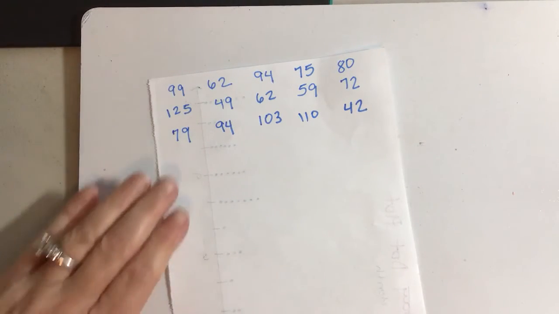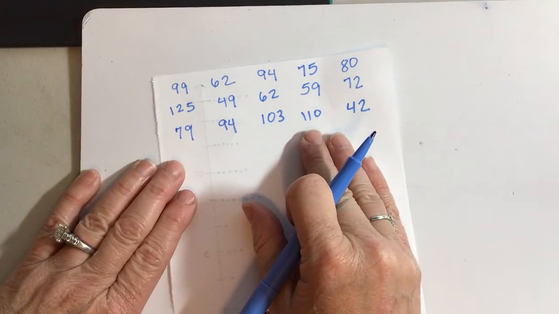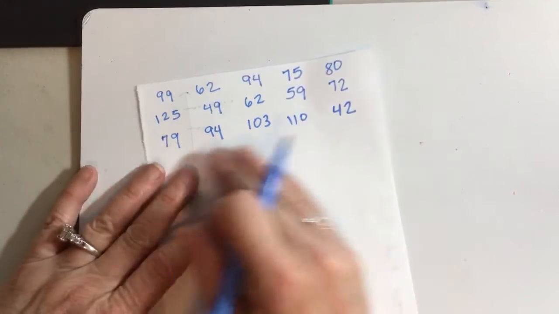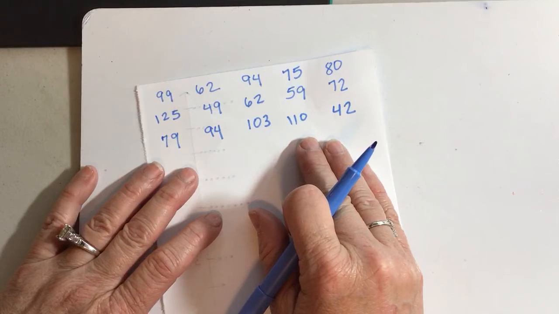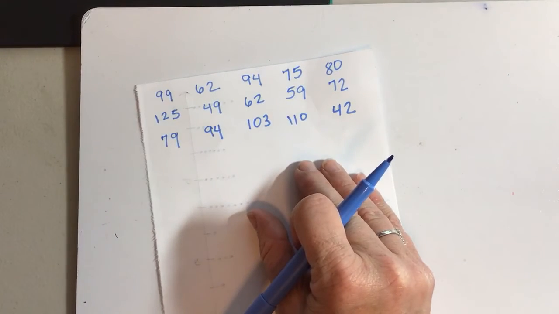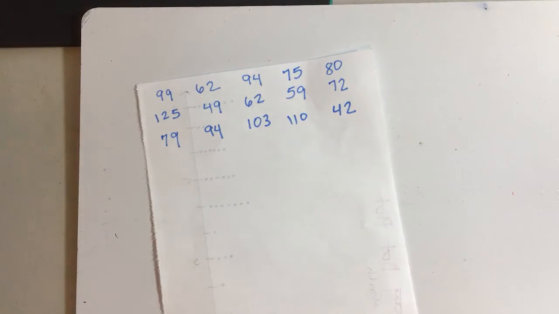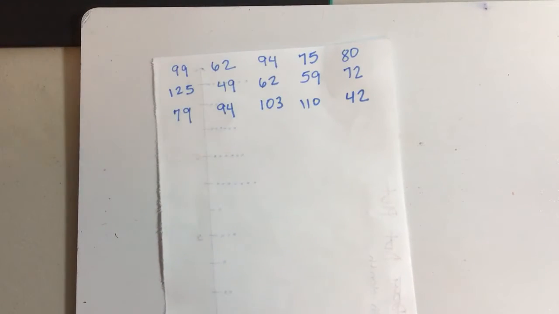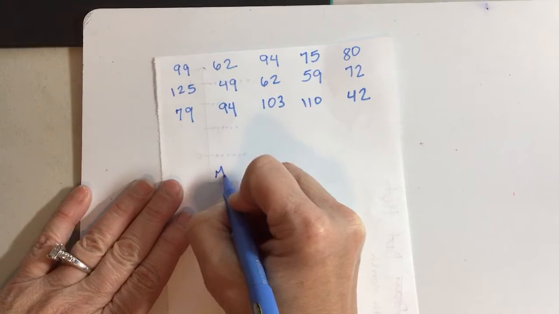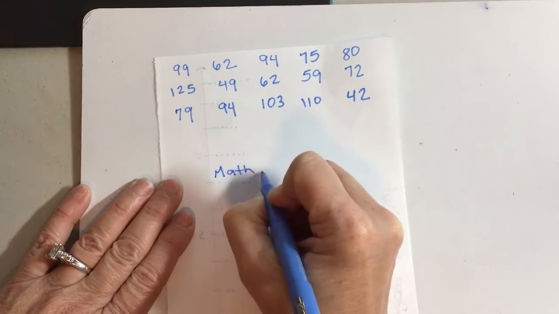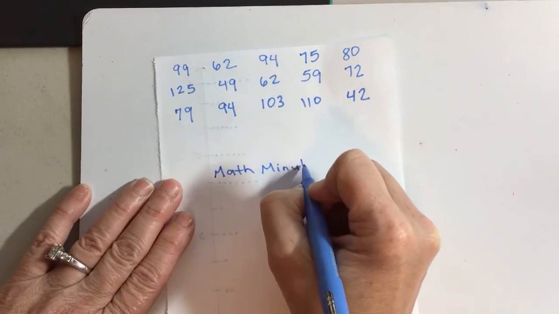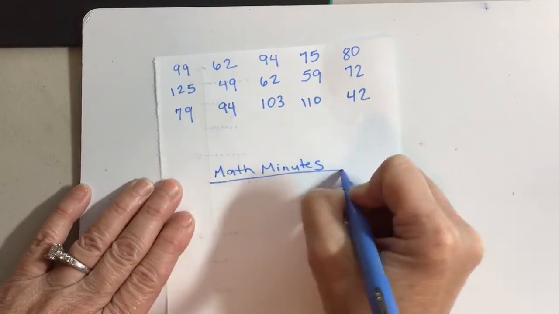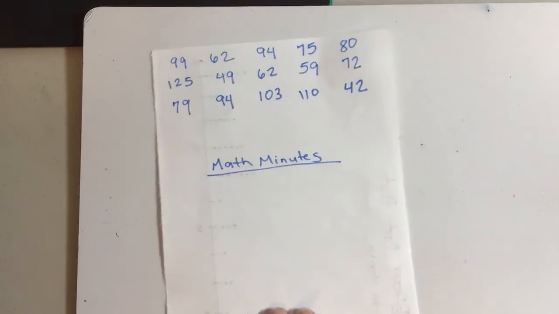Okay. So this is going to be the data that we're going to use for our stem and leaf plot. So my question is if you were given this amount of data, could you create a frequency table? Could you create a dot plot? You should be able to, okay? But we're going to create a stem and a leaf plot, okay? Now, it's called a plot because it's taking all the information and putting it in one place, but this one is called math minutes. This is how much time my students spent doing their math, okay?